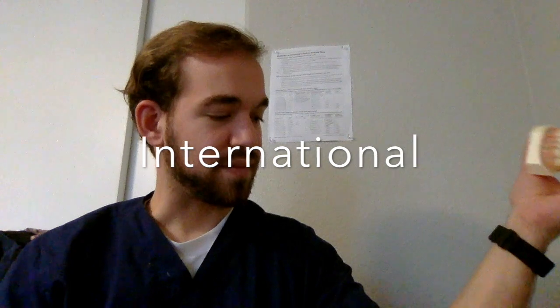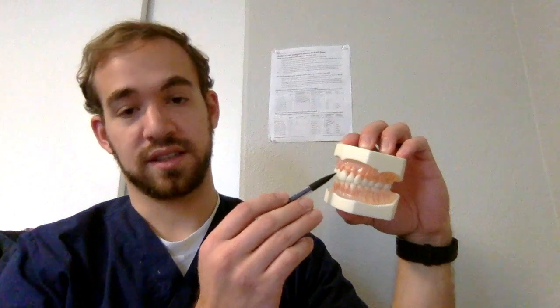Don't worry. So now we're going to go to the international system. The international system is more quadrant based. Again, they're going to start with the upper right of the patient. That's going to be quadrant 1. And then you're going to go quadrant 2, quadrant 3, quadrant 4. So similar in that sense, except for this one, you're going to use the central incisors. That's going to be your ones.